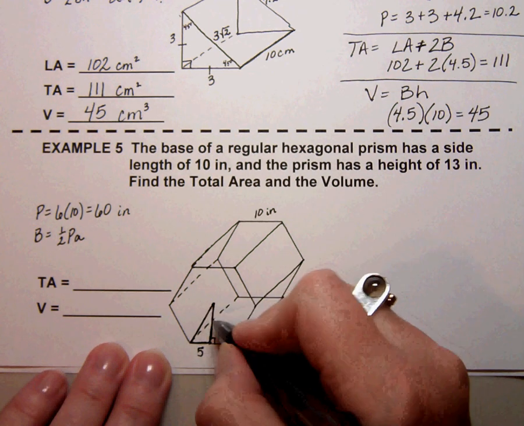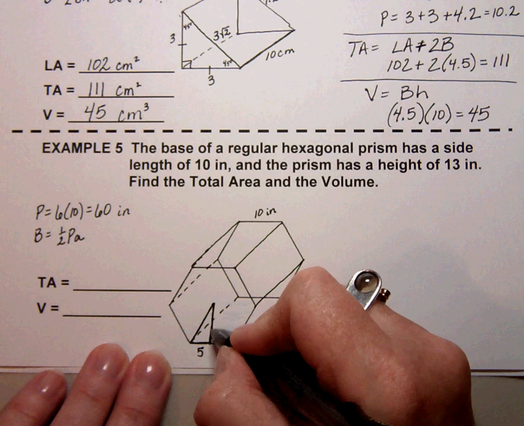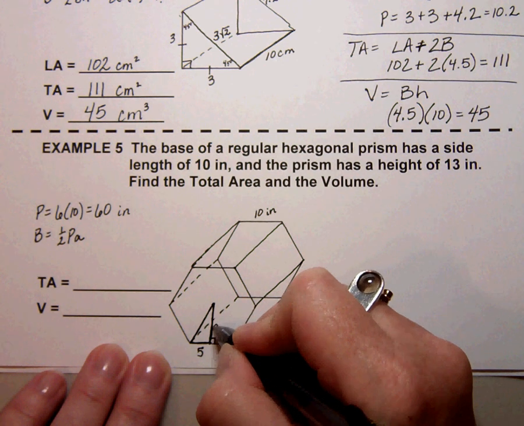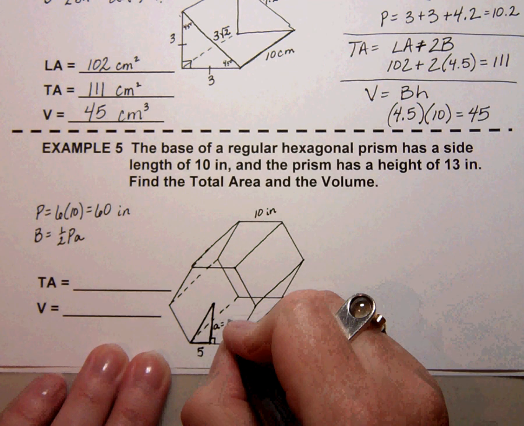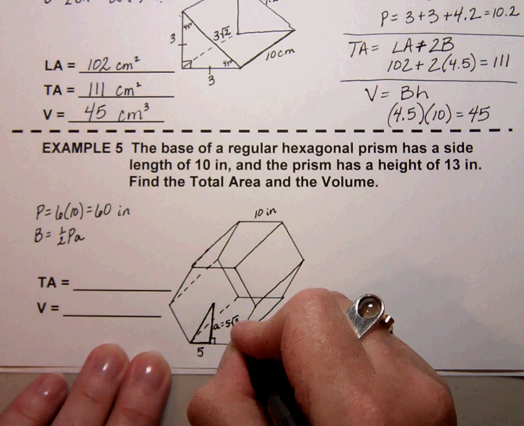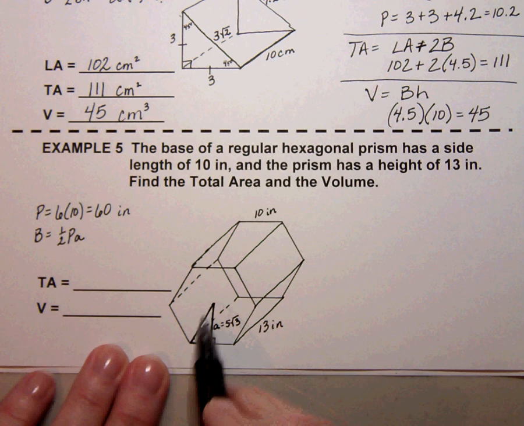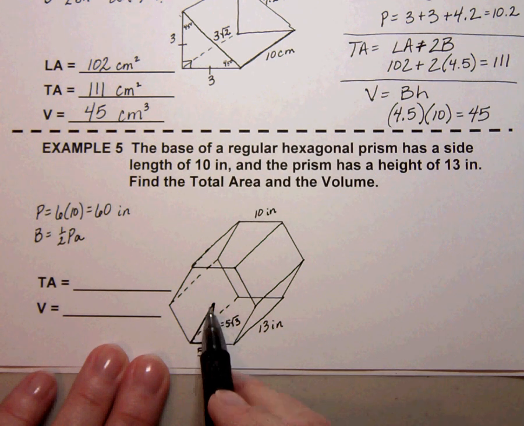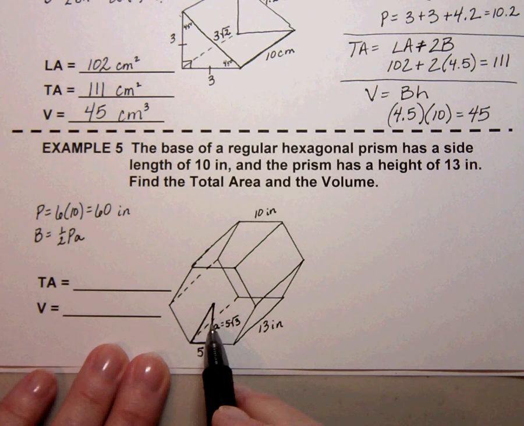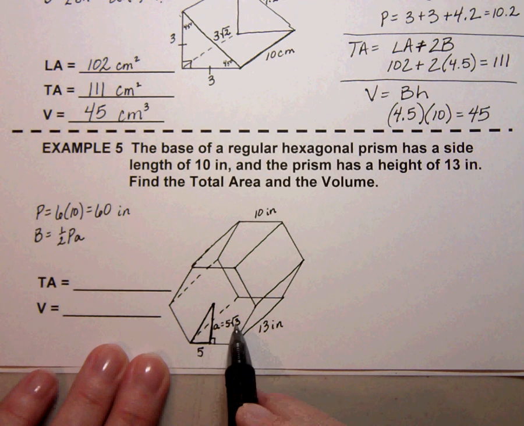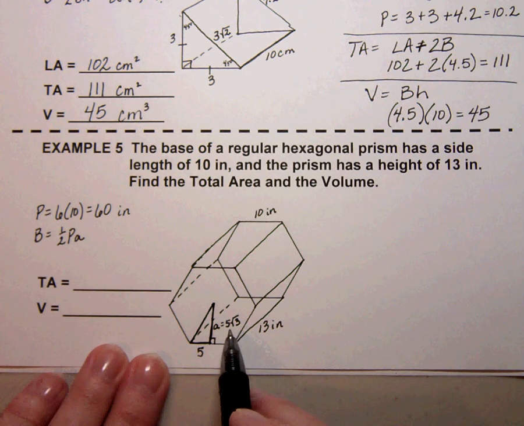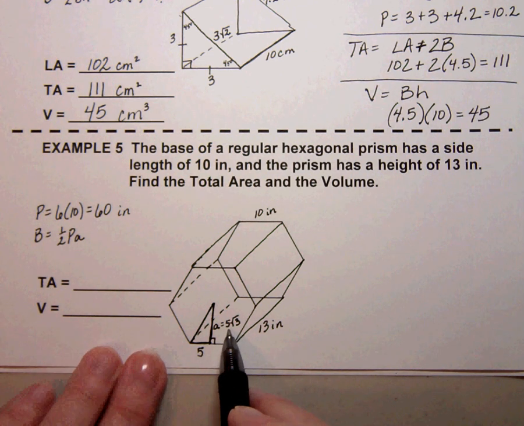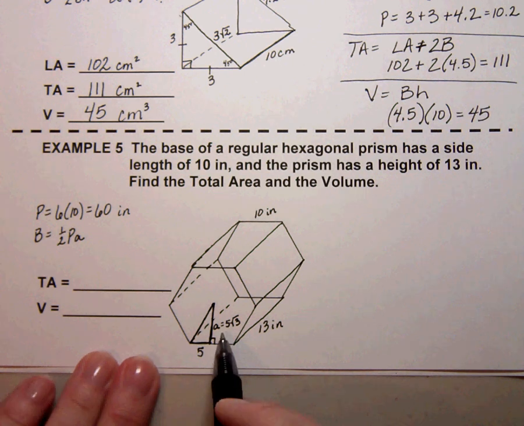The reason I'm looking for this, I'm going to call this a little a. This is my apothem. And my apothem is going to be 5 times the square root of 3, because this is a special right triangle. This is a 30, 60, 90 triangle. And the long leg across from the 60-degree angle is always whatever the short leg is times the square root of 3. Come see me if you need to review or refresh your memory on special right triangles.